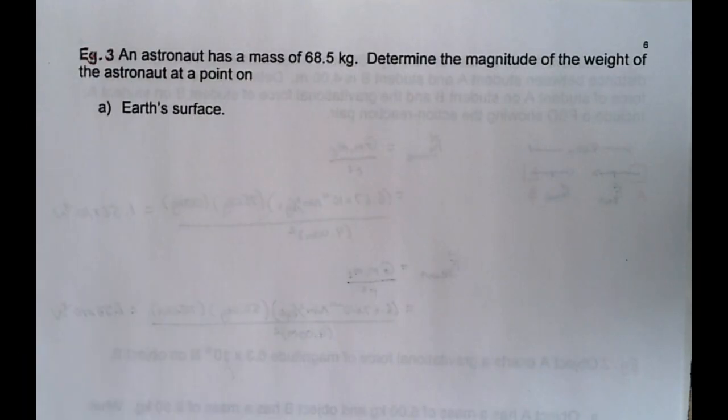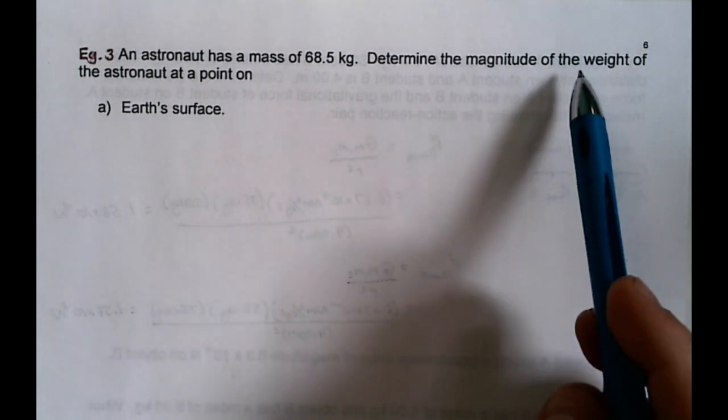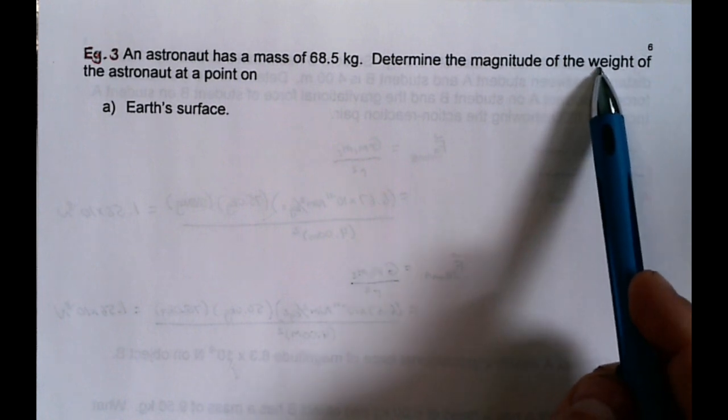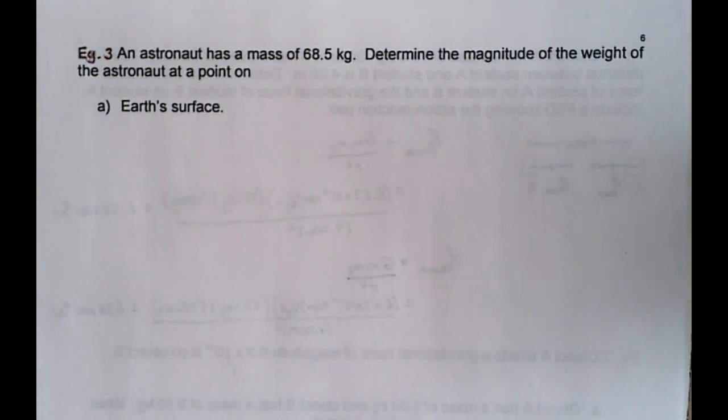Let's do one last example to wrap up the topic. An astronaut has a mass of 68.5 kilograms, and we want to determine the magnitude of the weight of the astronaut at that point on, for A, Earth's surface. So remember, the weight is the force due to gravity, right? If you see weight, that does not mean mass. So there's two ways we can solve this.